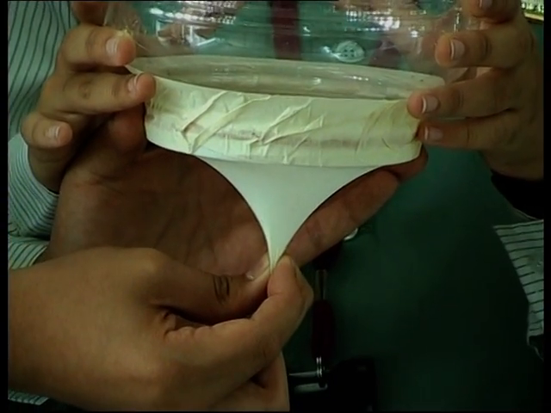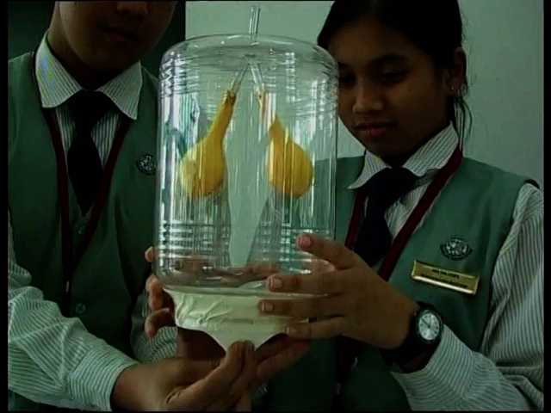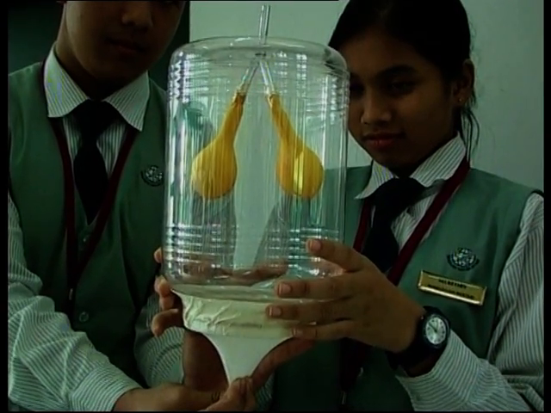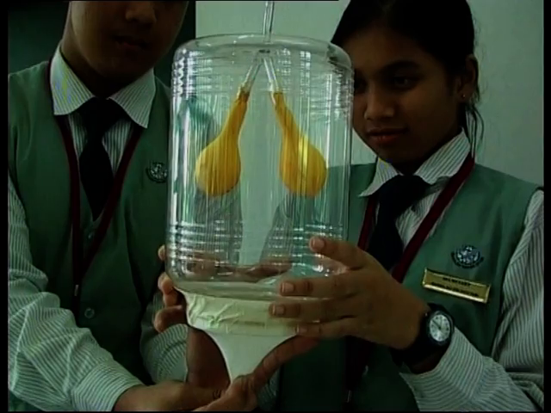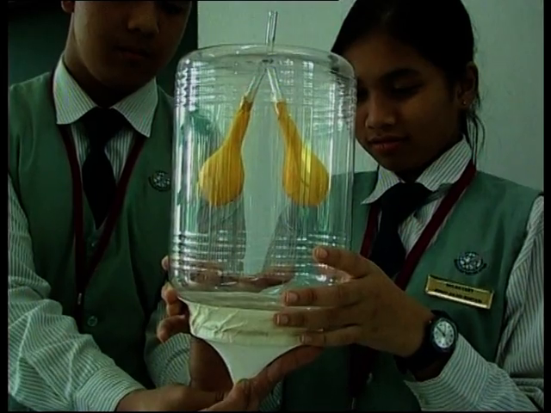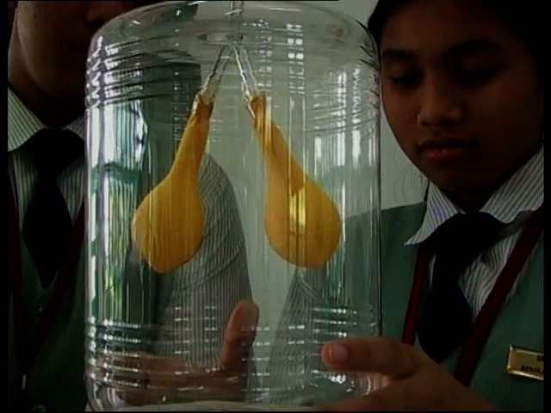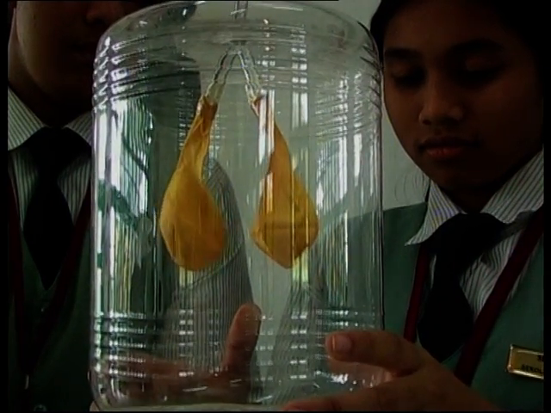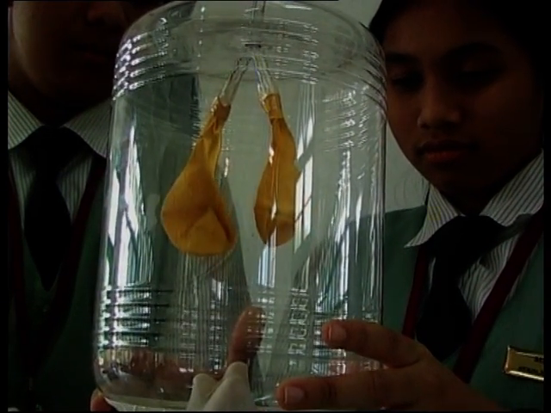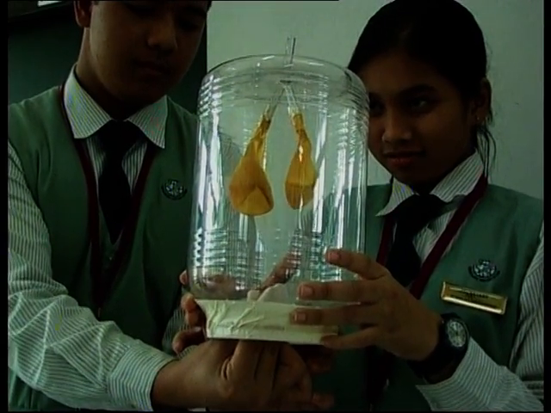Now, as we pull the rubber sheet downwards, we could see that the balloons bloat. This indicates that our lungs are filled with air as we inhale and our diaphragm contracts and moves down. However, if we push the rubber sheet upwards, the balloons will shrink, indicating that air has left the lungs. This happens as we exhale and our diaphragm relaxes and moves upwards.